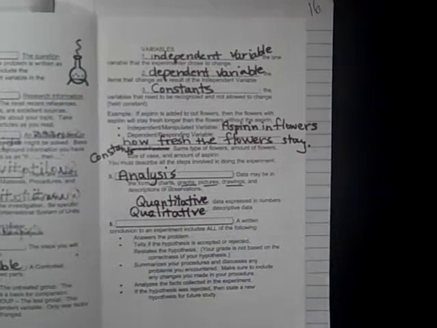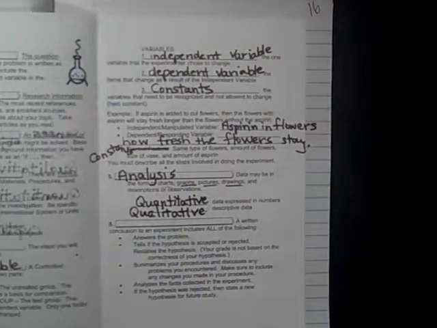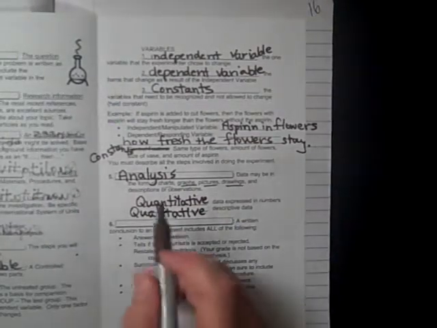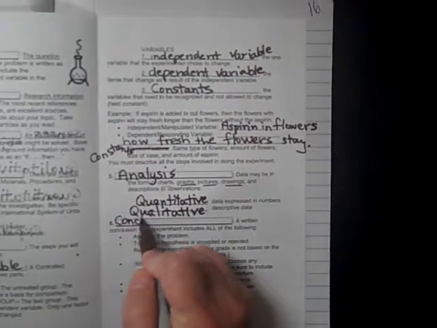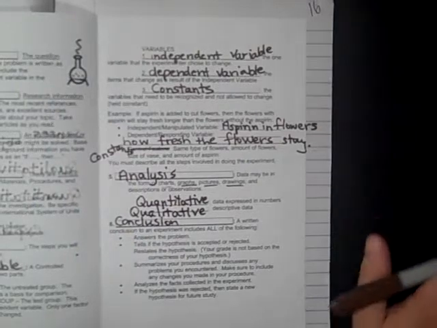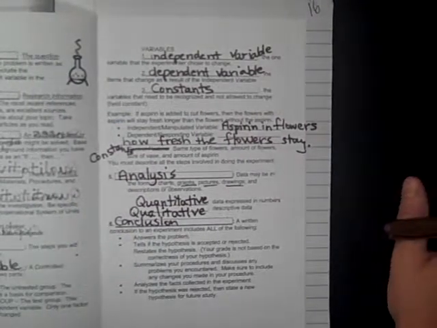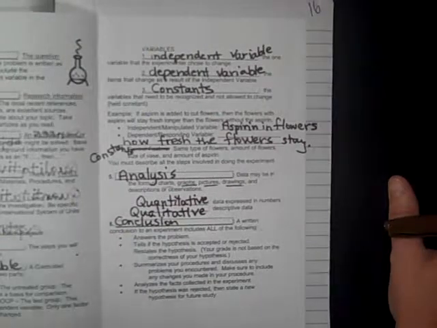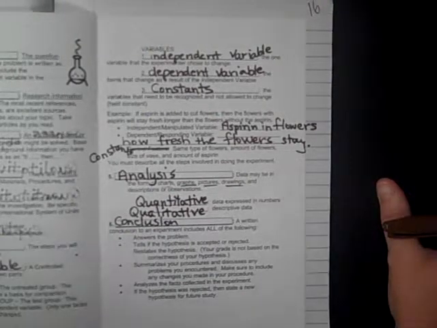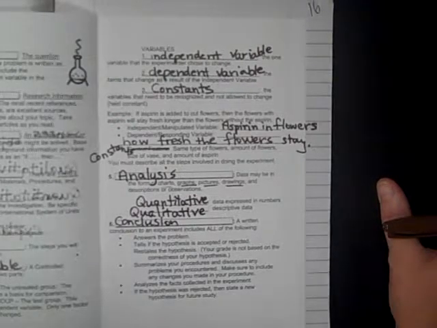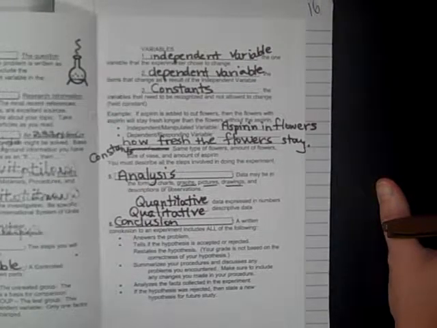And if it describes something, basically I just remember it's not the one with numbers, is qualitative. Our sixth and final step of the scientific method is the conclusion. This is a written explanation of what happens. It must answer the question or the problem. It must tell if the hypothesis is accepted or rejected. Basically, it must restate the hypothesis.